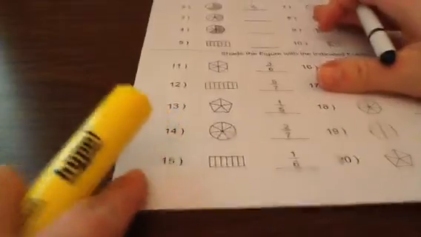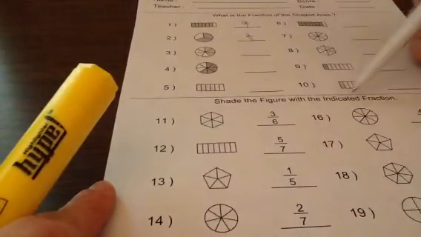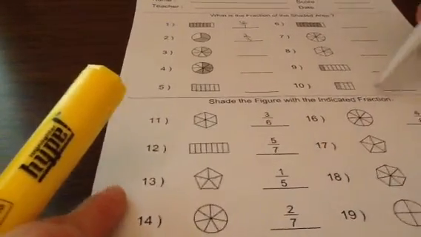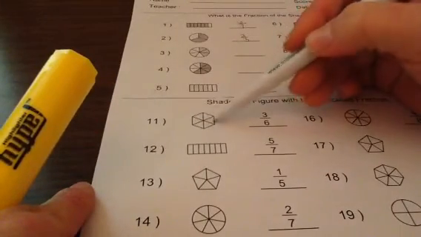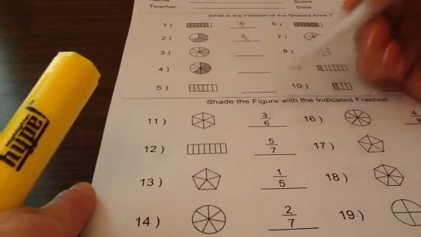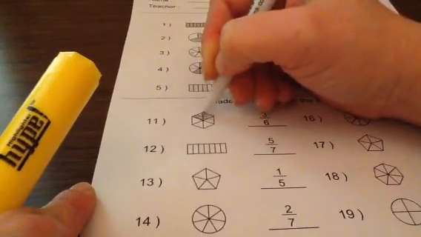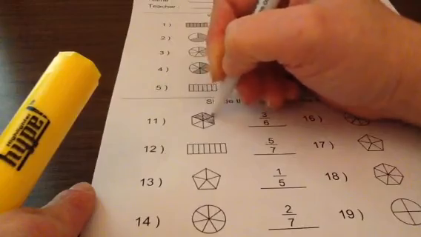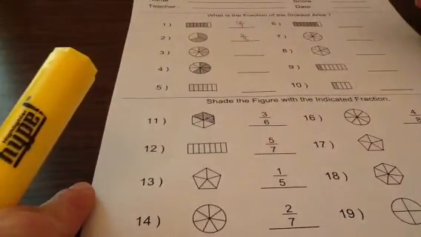Now down here at the bottom, it's going to ask you to shade the figure with the indicated fraction. So there are 6 pieces here. 1, 2, 3, 4, 5, 6. And of this 6, you need to shade 3. So I'm going to go ahead and shade 1, 2, 3. They can be side by side or spread throughout, but 3 of the pieces need shaded.